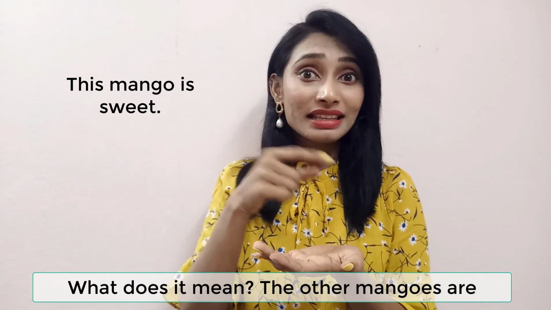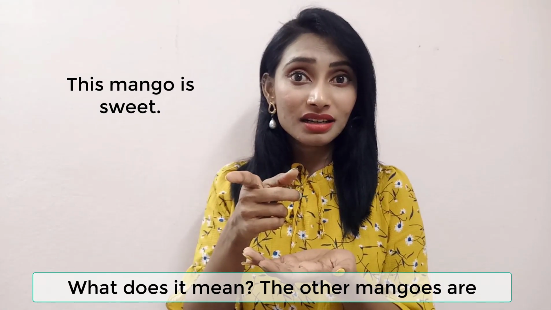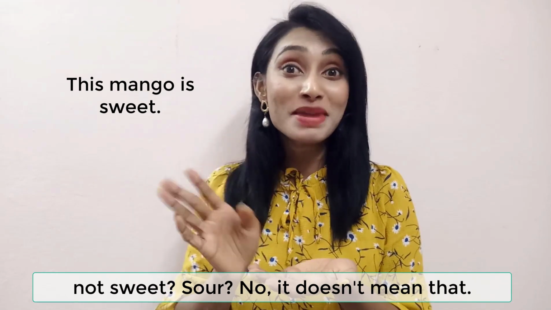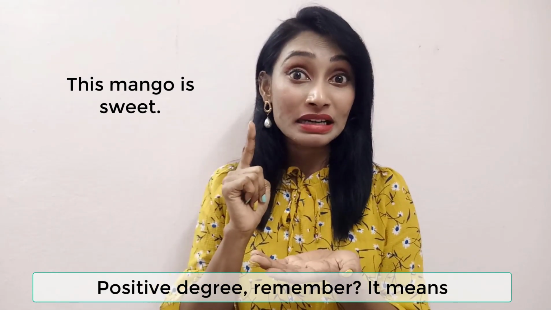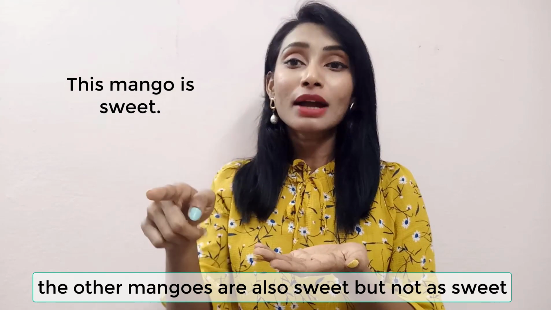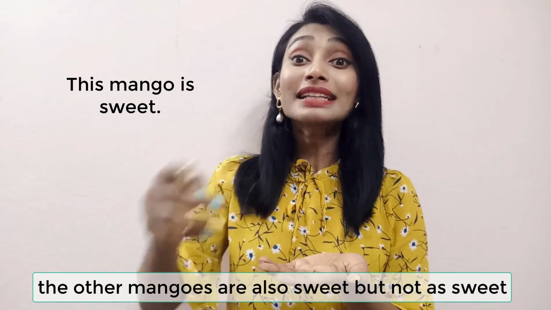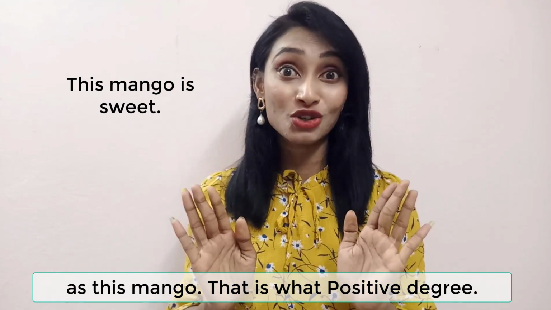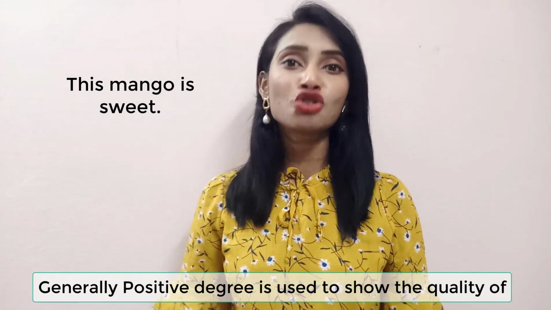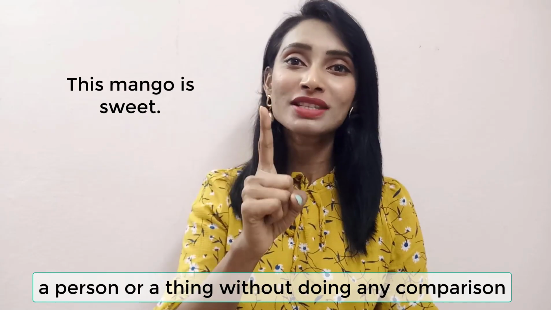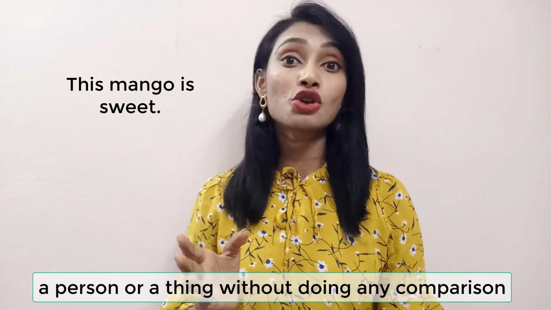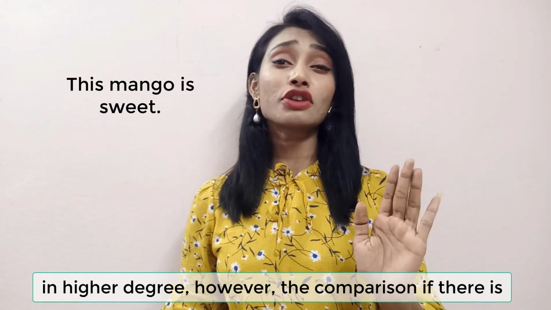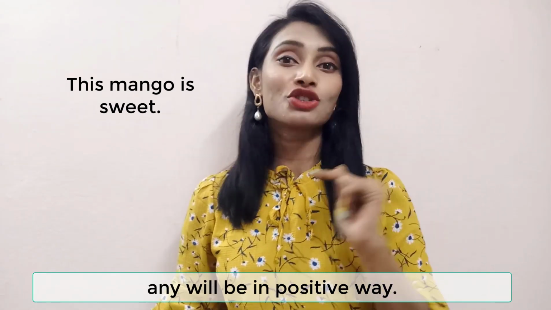What does it mean? The other mangoes are not sweet? Sour? No, it doesn't mean that. Positive degree. Remember, it means the other mangoes are also sweet but not as sweet as this mango. That is what positive degree. Generally, positive degree is used to show the quality of a person or a thing without showing any comparison in higher degree. However, the comparison, if there is any, will be in positive way.